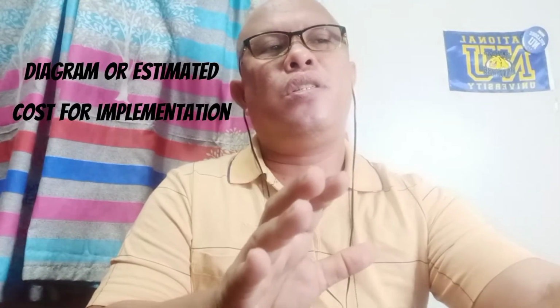Now, after you have that one, you have to look at the diagram or maybe the estimated cost for the implementation. So if they have the equipment already, they can buy the resources, whatever. But does it need cost for the implementation? If they have the equipment, maybe it doesn't. Say, for example, you ask them to buy a motorcycle for the delivery, because the problem before is that the product doesn't reach the market, because the customer would have to pay extra money for the delivery. Now, you change the distribution system by simply providing them a free delivery.